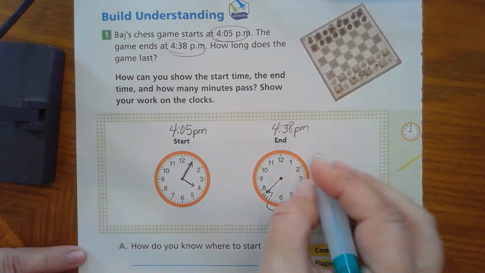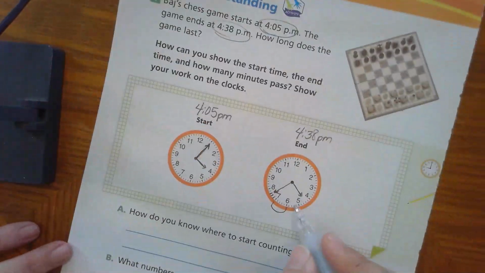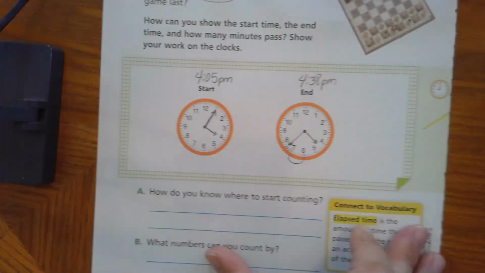So the hour hand is going to be halfway between the 4 and the 5. Let me see if I can draw it a little better. So 4:38 is going to look like that. Okay.